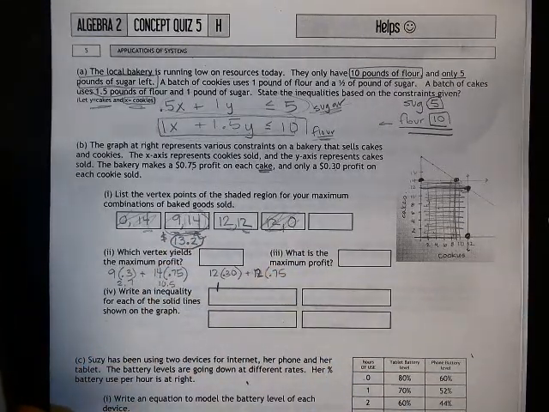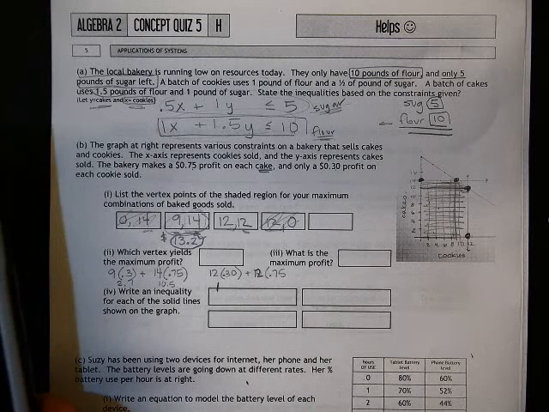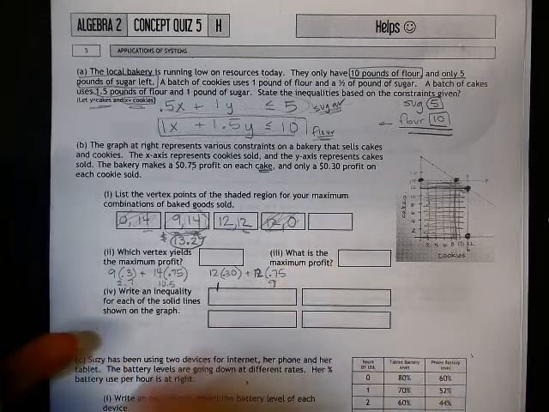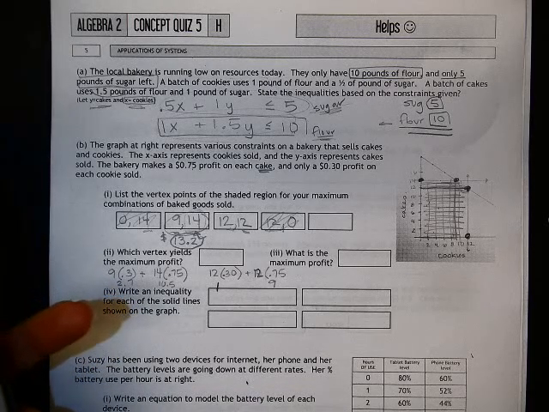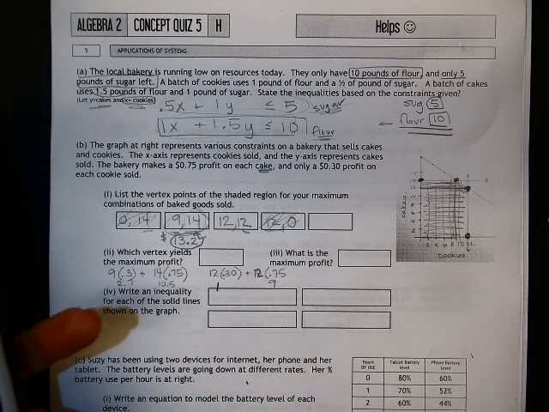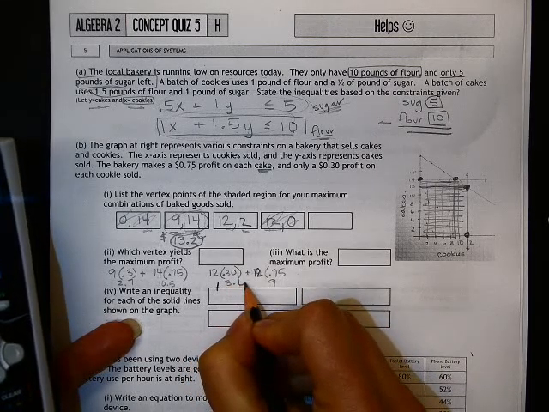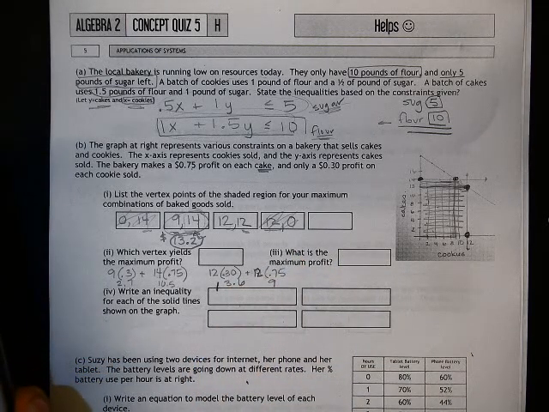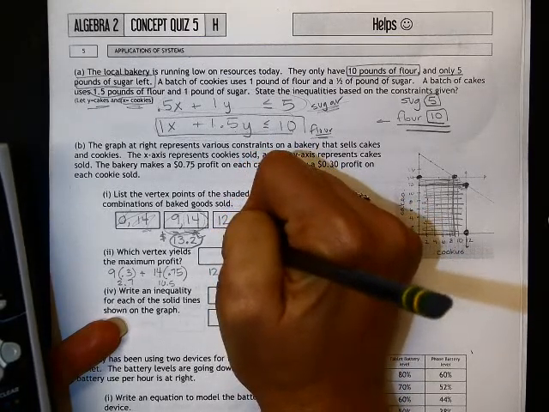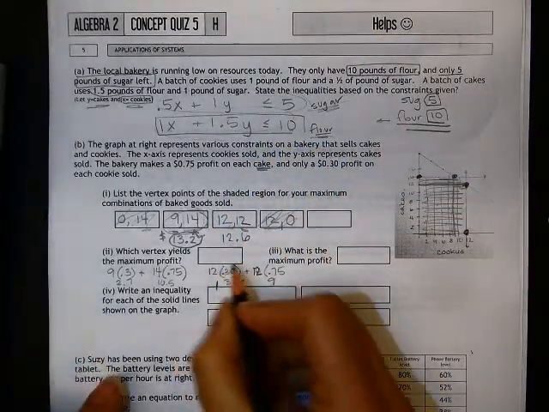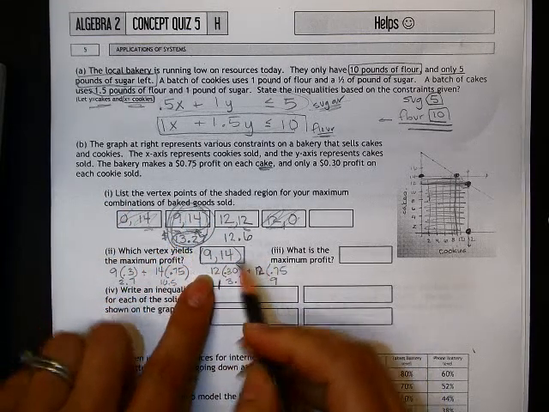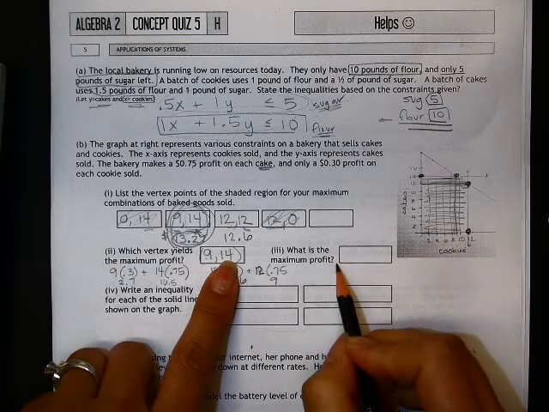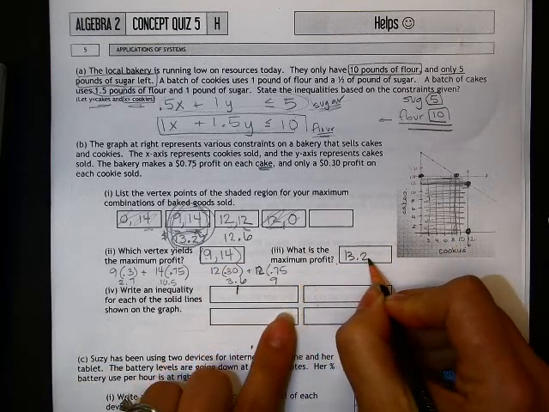And then here I would do 12 times 75, which gives you 9, and then 12 times 30, which gives you 3.6, and when I add those together, I only get 12.6. So this one would be higher, so that means 9 and 14. So in other words, 9 cookies and 14 cakes, and the maximum profit is $13.20.